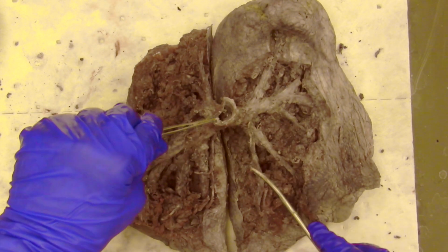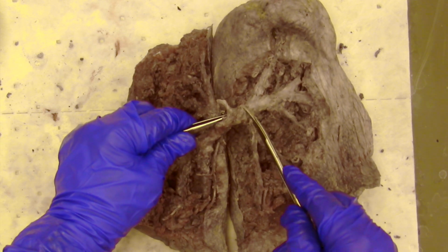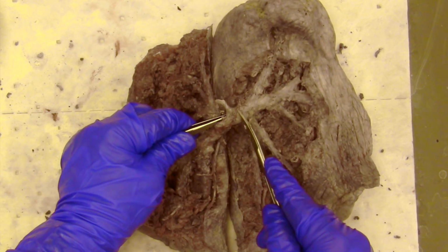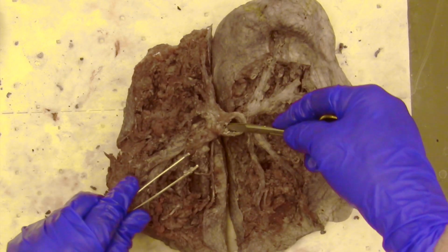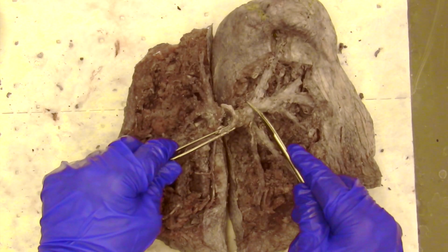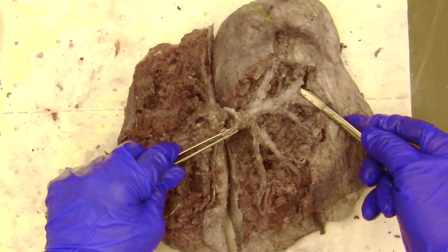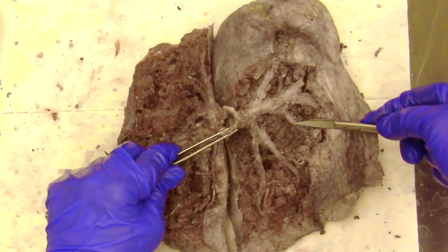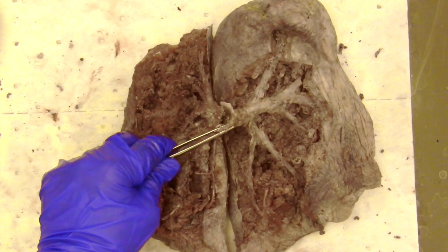Each primary bronchi will then split into a secondary bronchi that goes to a specific lobe. This one is going to the upper lobe. This one is going to the lower lobe. Each secondary bronchi will split into a segmental bronchi, of which I am showing you right here, pointing out to them on the upper lobe.